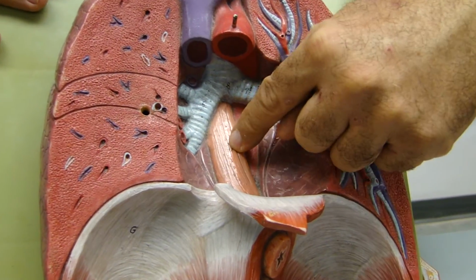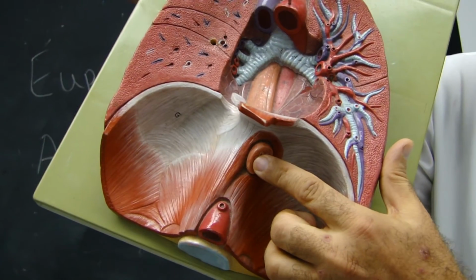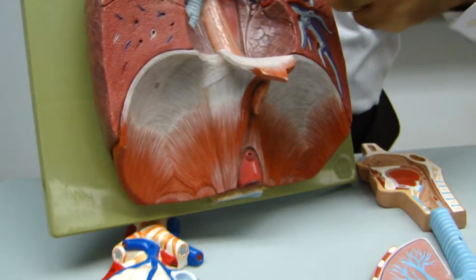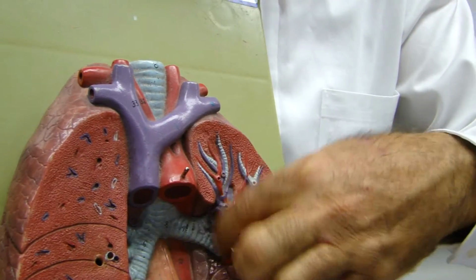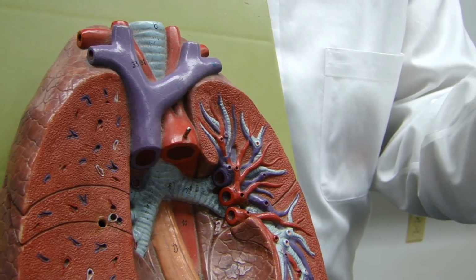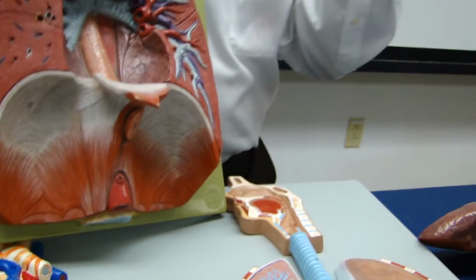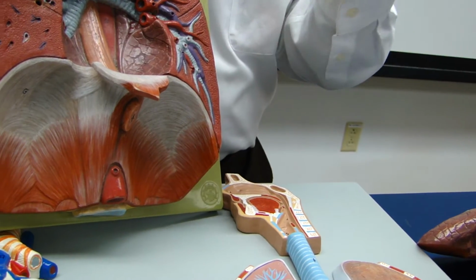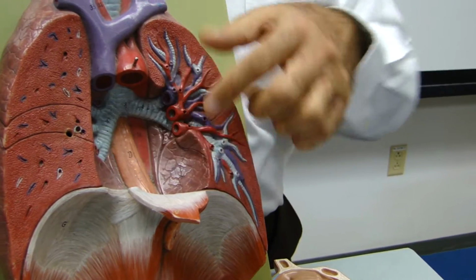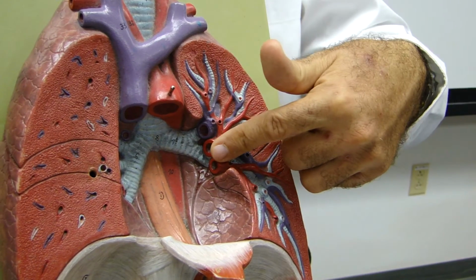This is the esophagus. You can see the opening of the esophagus from here. That's the opening of the esophagus through the diaphragm. And you can see this part where everything goes into the lungs or out of the lungs: pulmonary arteries, pulmonary veins, bronchial arteries, lymph vessels, main bronchi, and the nerves. That's what you call the root of the lung, or hilum of the lung.